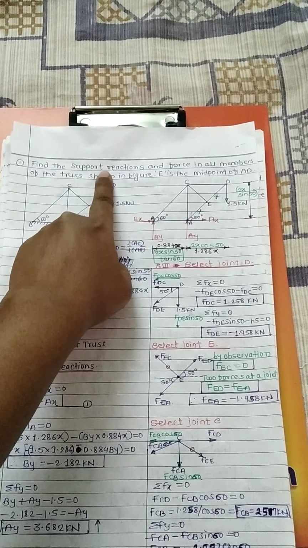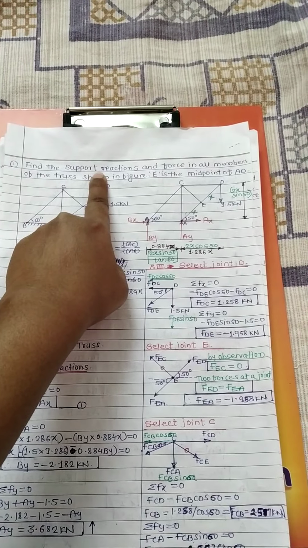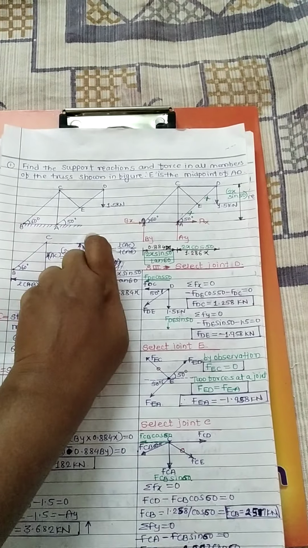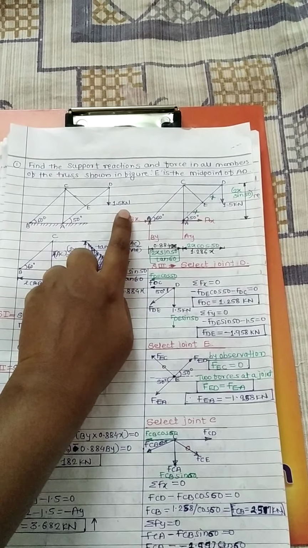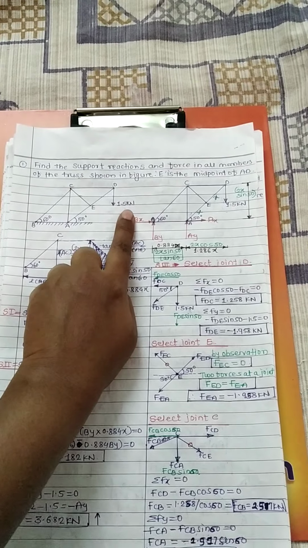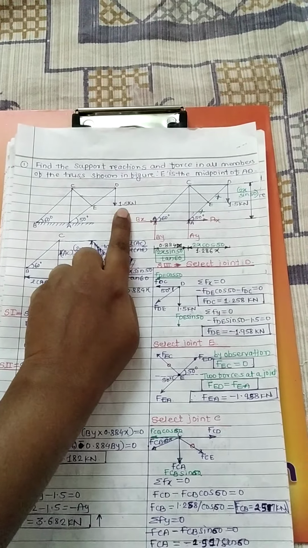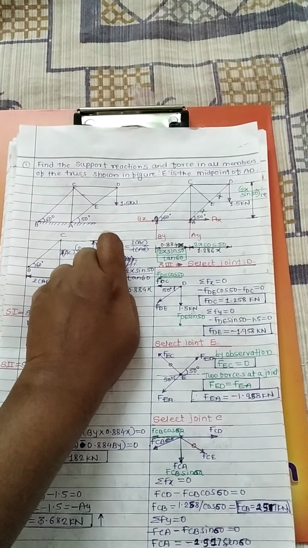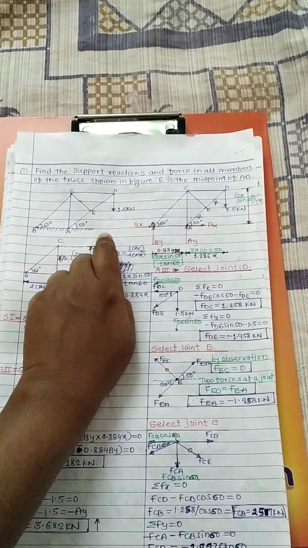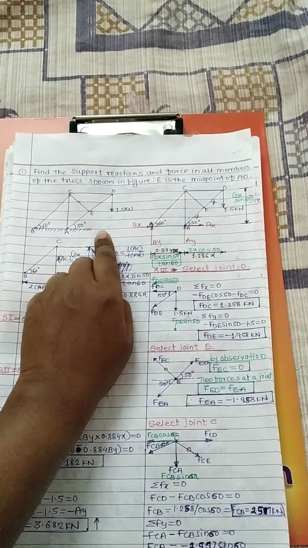One data you can observe in this question, it is asked specifically to find out the support reaction for the cantilever truss. In the previous lecture, I explained about the cantilever truss, and I told you that when a cantilever truss is asked to analyze, then do not solve it with the support reactions.